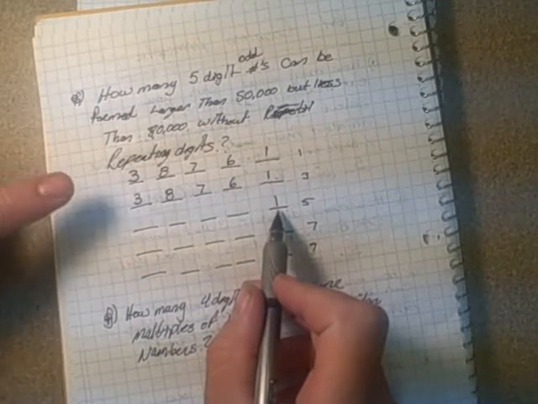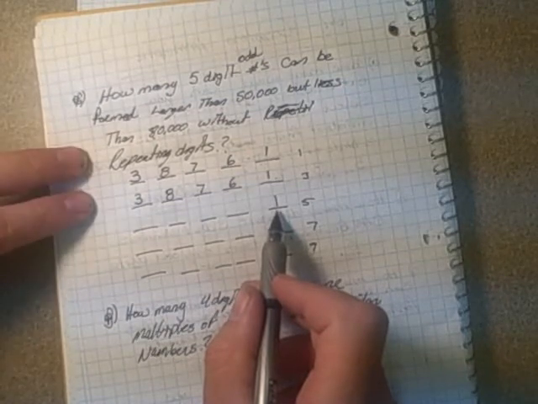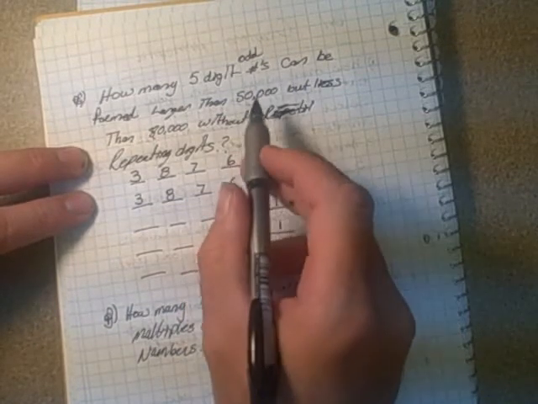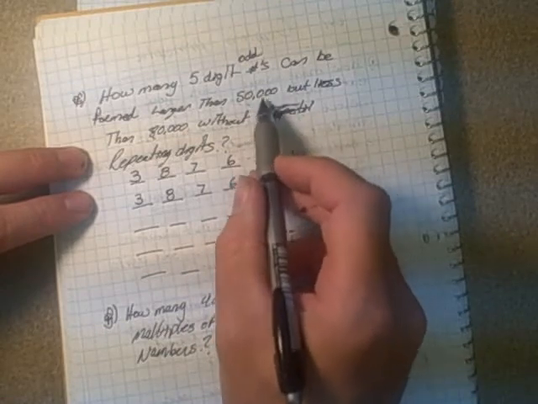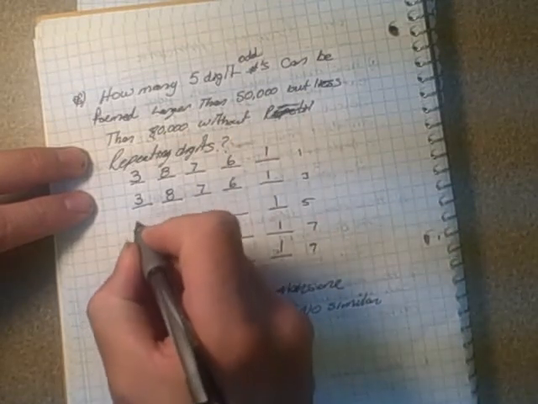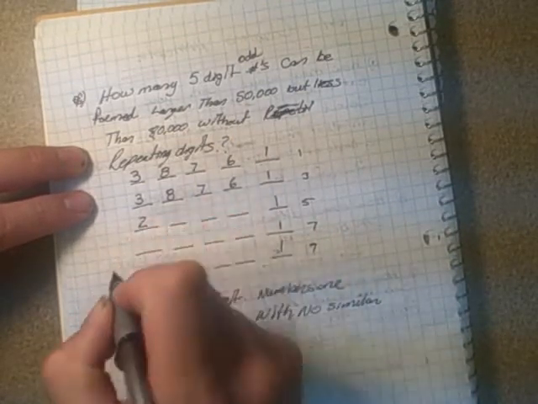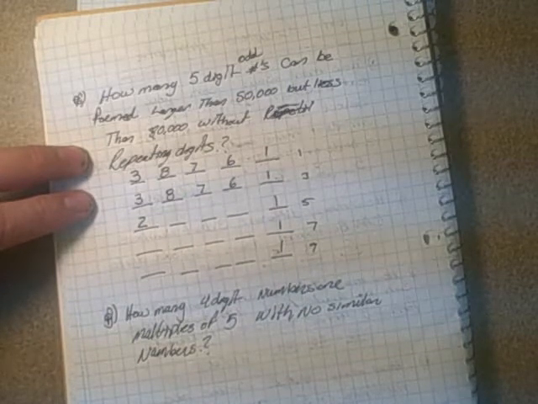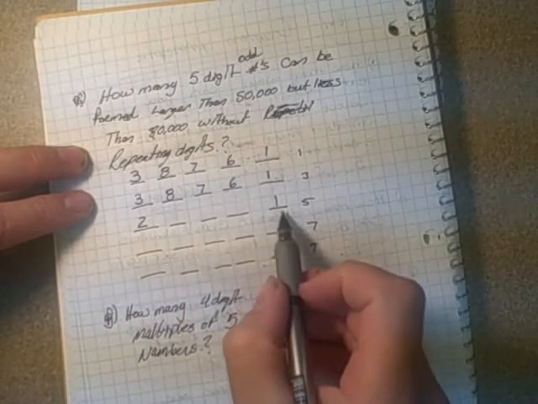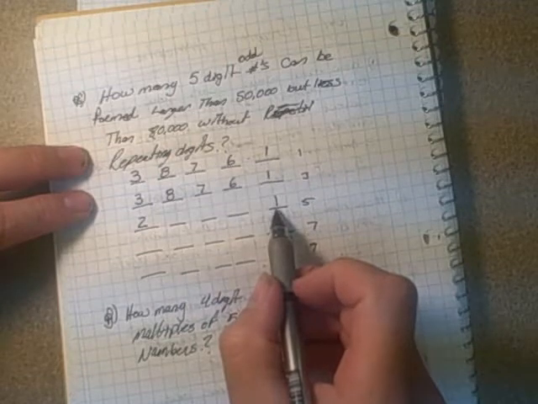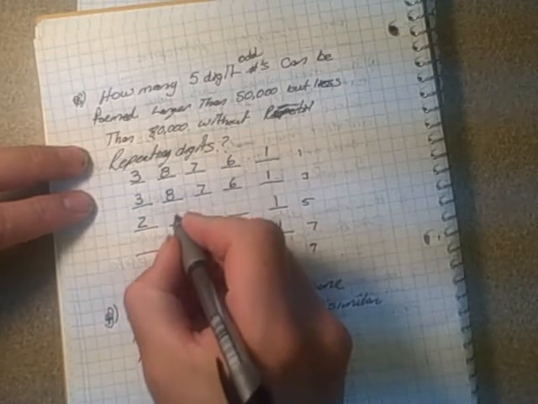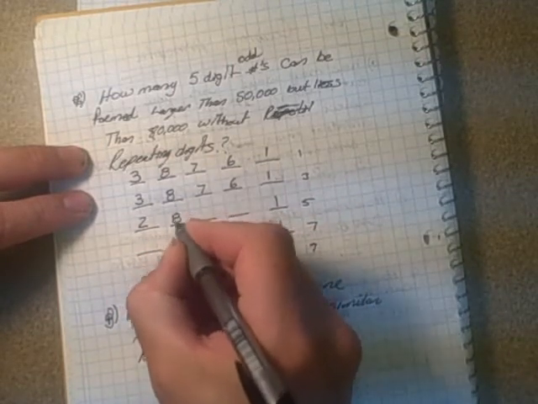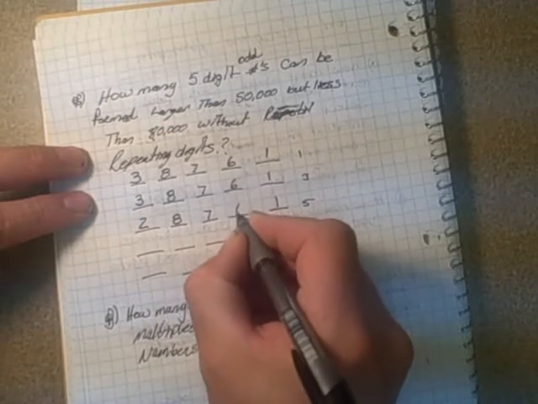We can use the 6 or the 7, because we won't have any of these digits for the 50,000. So we can use the 6 or the 7. So we used up 2 digits already. One of the 6 or 7s, and also a 5. So we still have 8 digits there, 7 digits there, and 6 digits here.